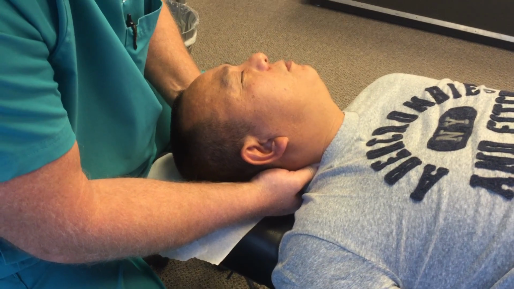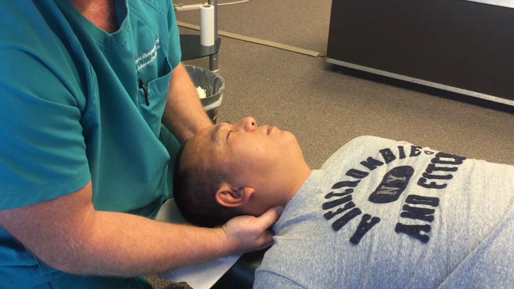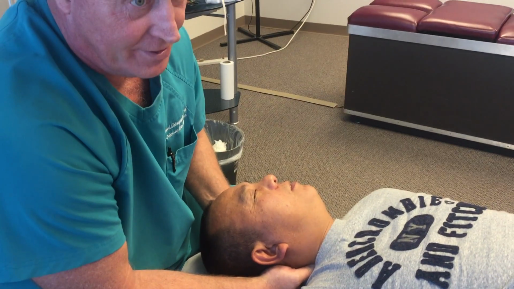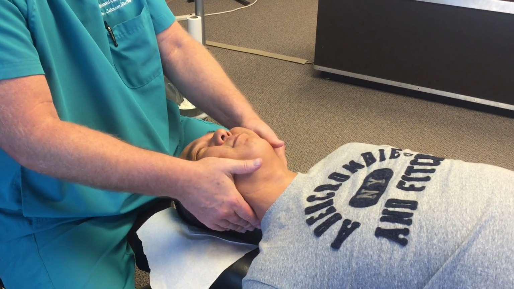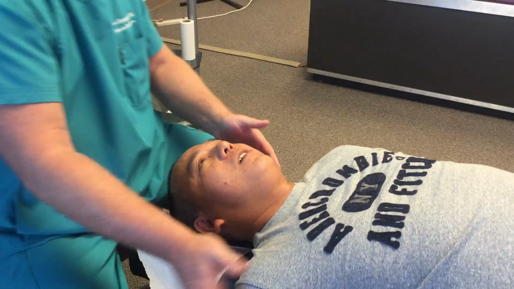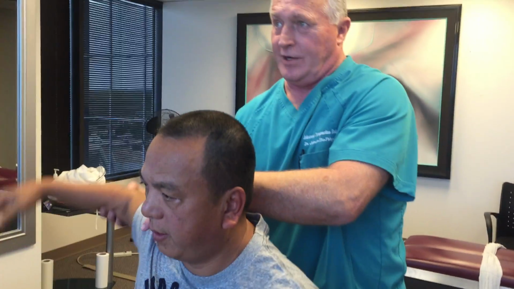This is one of those hurt so good treatments. He's probably not thinking that right now. He's probably just thinking hurt. But it'll be a lot better. He should leave here without his headache today. Excellent. Good. Okay, let's sit you up and face towards Joseph there out the window. Okay. See, we got a great view of downtown.